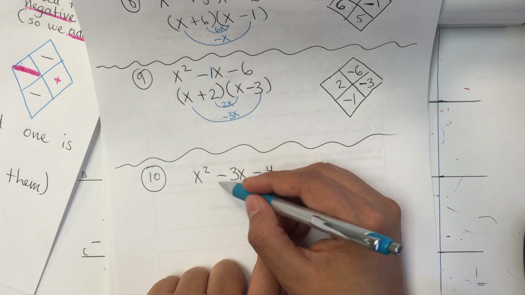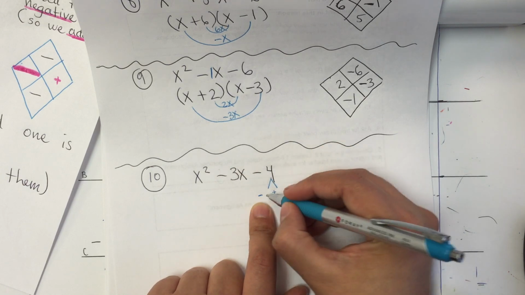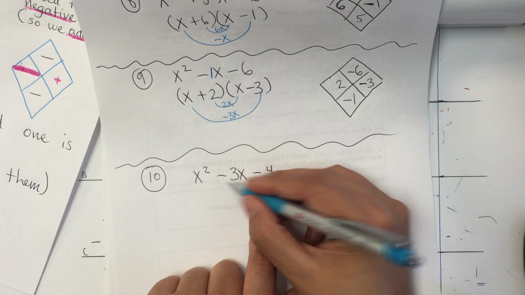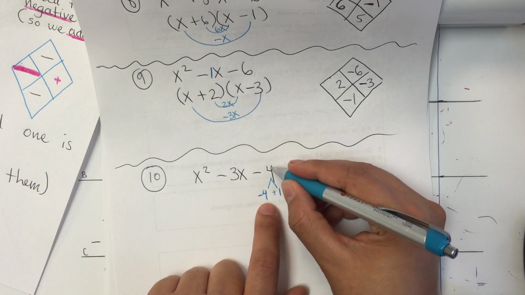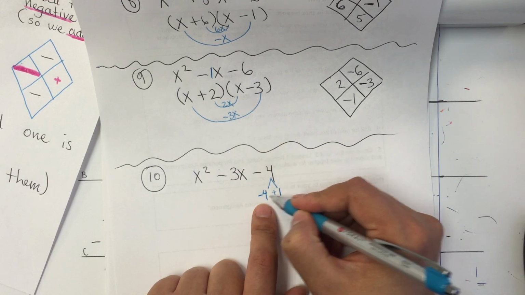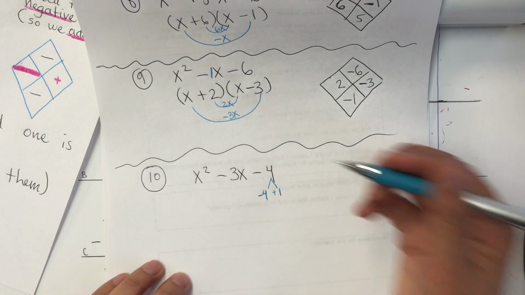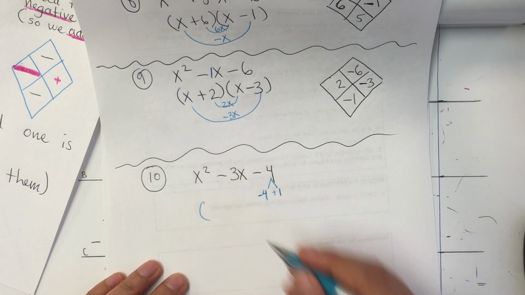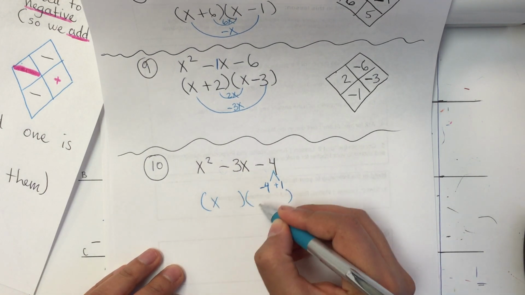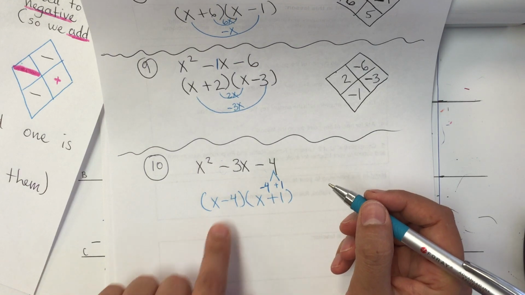But then remember, this tells me the sign of the bigger one. So I'm going to put the negative. Since this is negative, I'm going to put the 4 with the negative. Okay, the bigger one with this sign. And 1 times 4 is negative 4. And when I subtract, 4 minus 1 is 3, but leaving the sign of the bigger one, so that's perfect. So my factors are x minus 4, x plus 1.